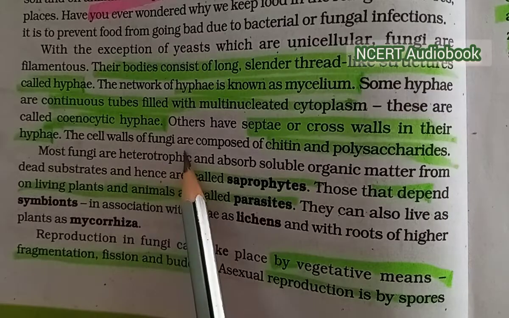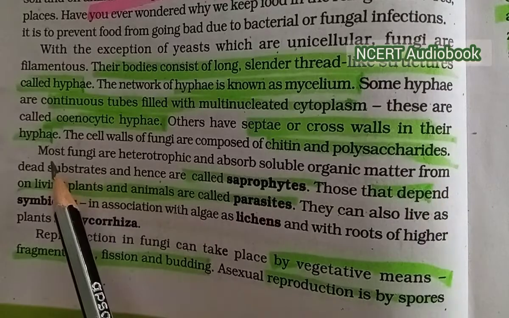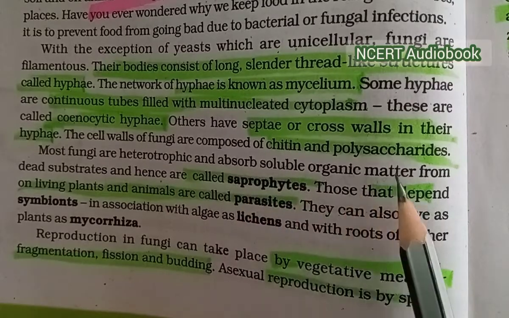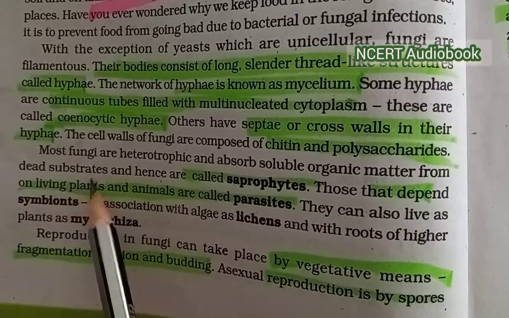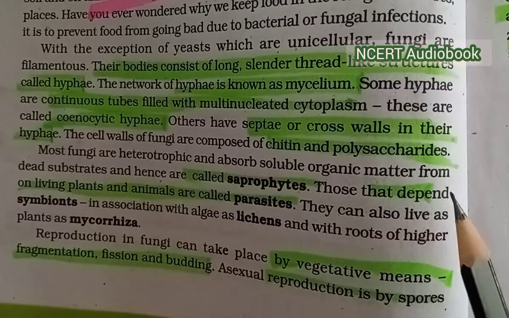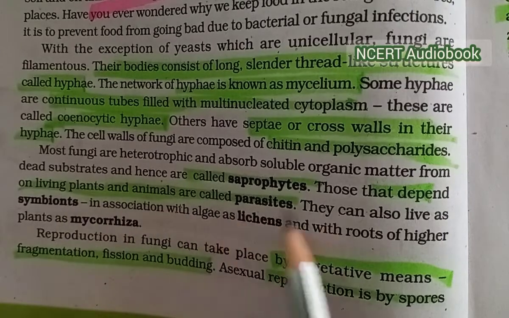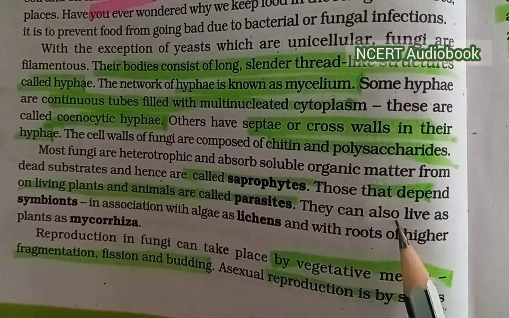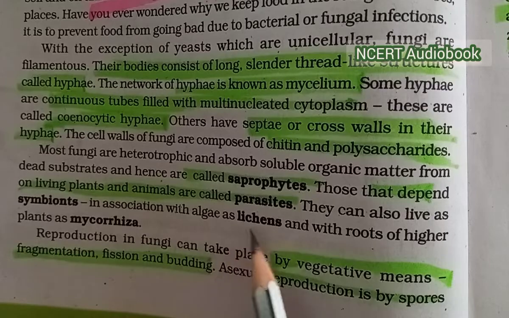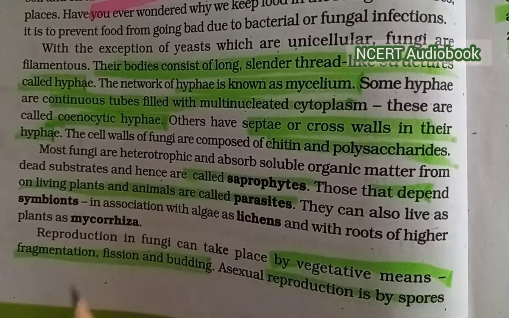The cell wall of fungi is composed of chitin and polysaccharides. Most fungi are heterotrophic and absorb soluble organic matter from dead substances and hence are called saprophytes. Those that depend on living plants and animals are called parasites. They can also live as symbionts in association with algae as lichens and with roots of higher plants as mycorrhiza.